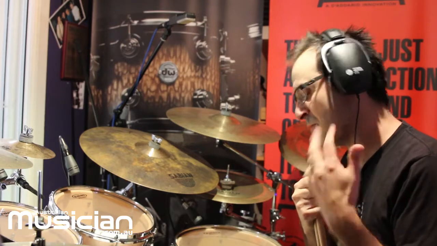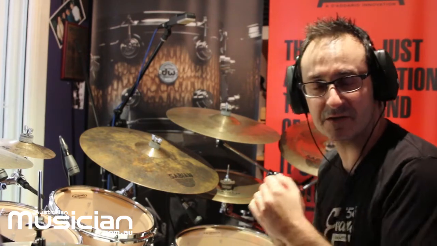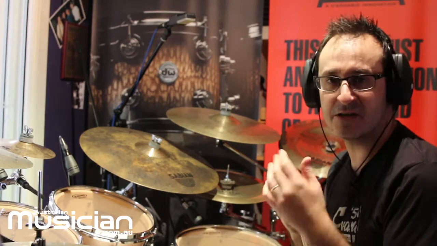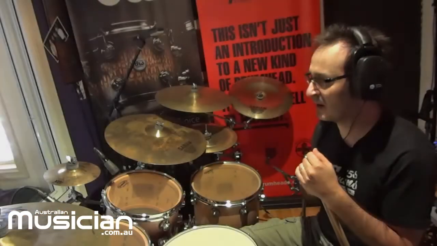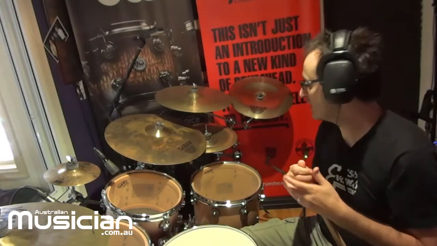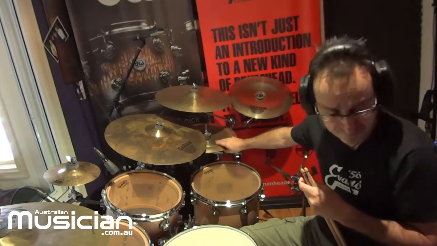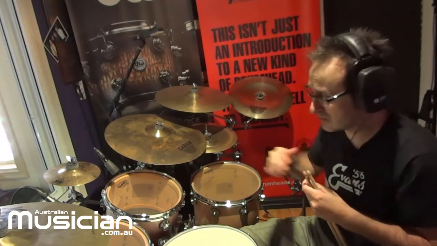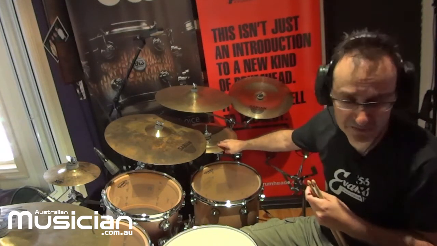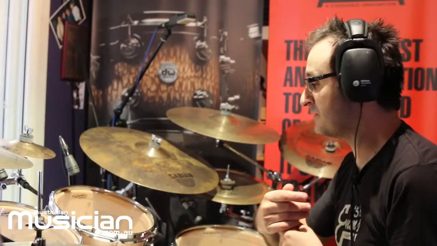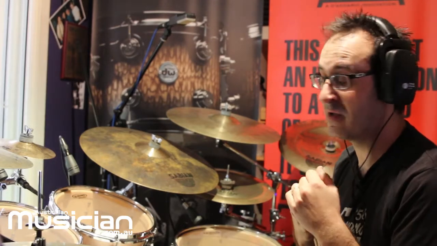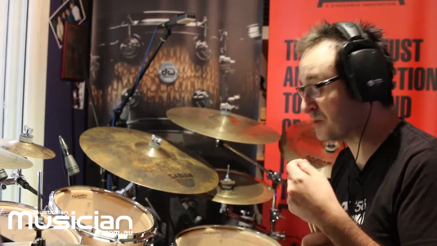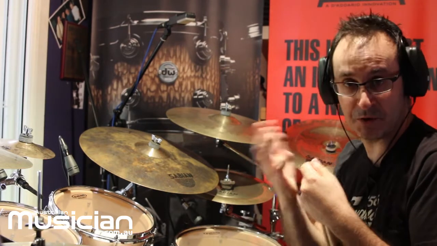When I think about dynamics, I think about accents and non-accents, and the light and shades with cymbals and splashes, and even effect cymbals like this stack cymbal over here, which can definitely add to the dynamics of what you're playing. Sonically, it can also make something sound different and give something a lift in the music, depending what you're playing, of course.